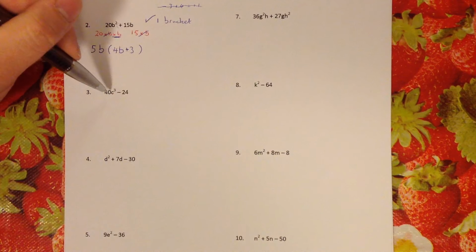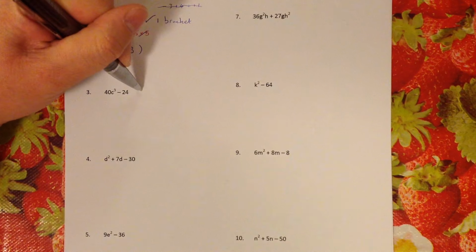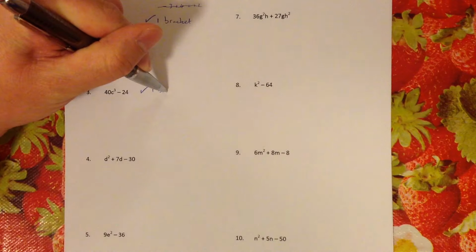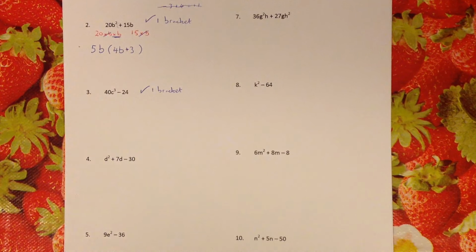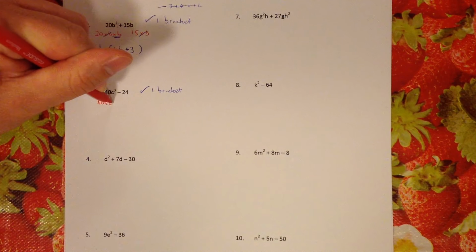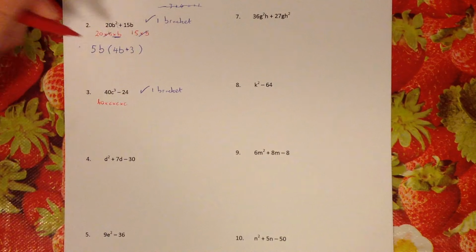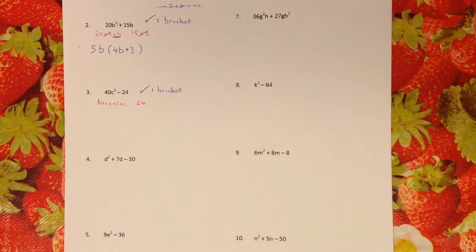I've got 2 terms here, so I don't have the squared and the letter and the number, so this one is going to be again 1 bracket. I'm going to do that technique where I break it out so I can see what appears in both parts. So this starts with 40 times c times c times c, because that gives me c cubed, and the other part's just 24. There's nothing there other than a number.